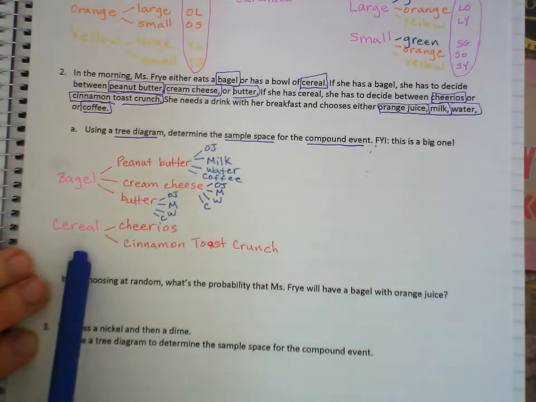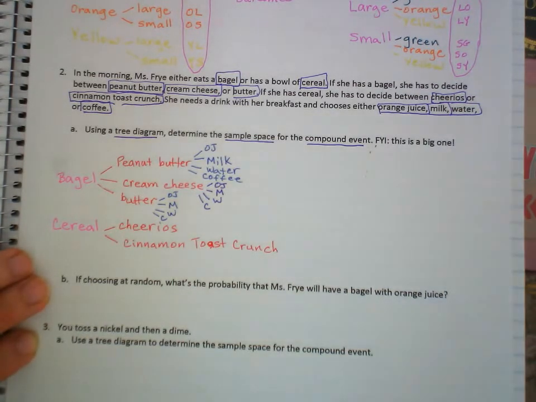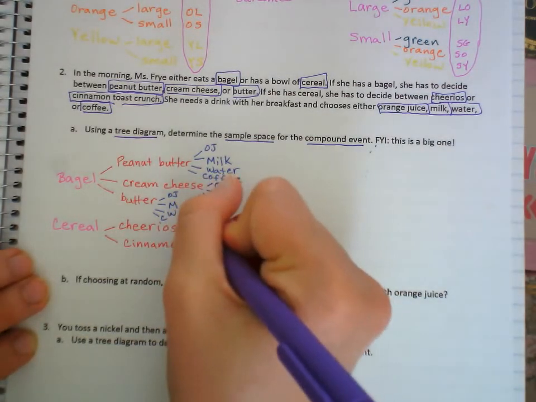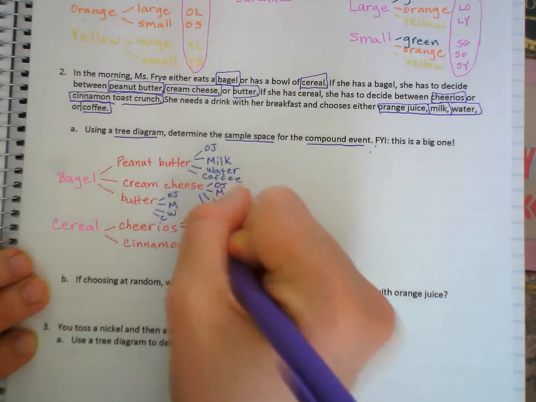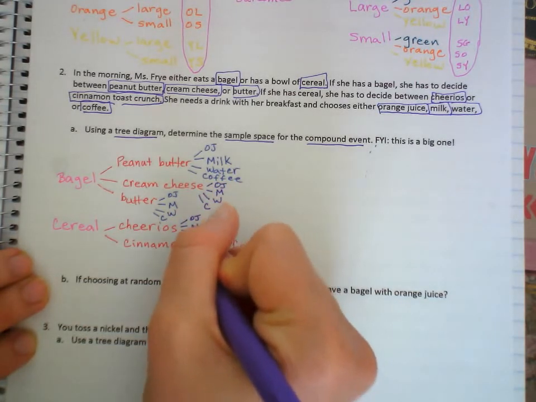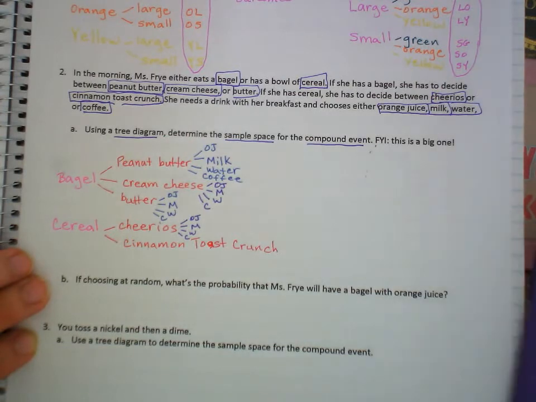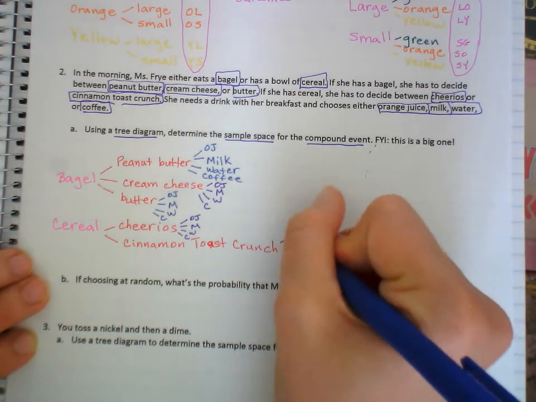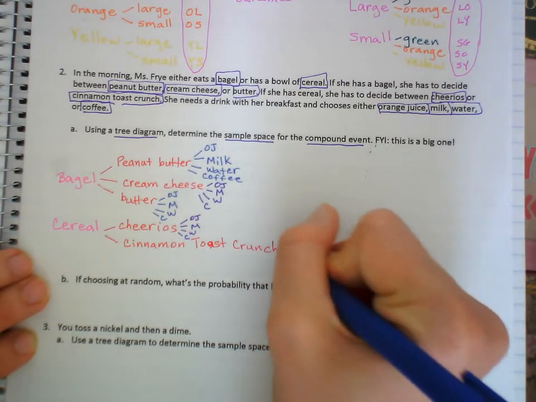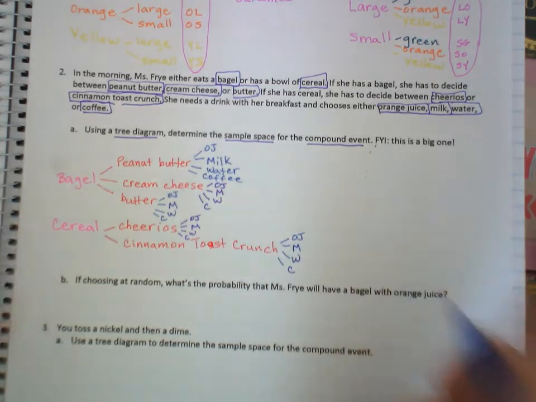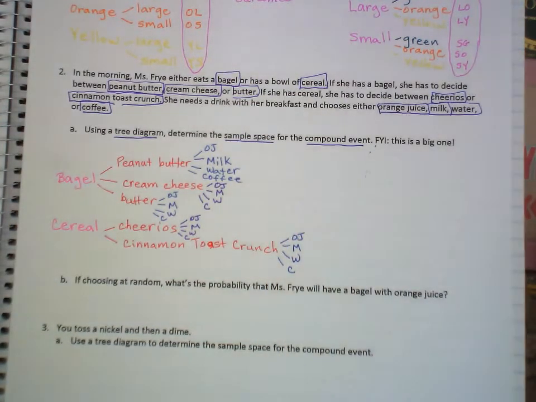But then what if I had cereal? I have the same drink choices still. OJ, milk, water, coffee. OJ, milk, water, coffee. So you have to put these branches on every single choice.